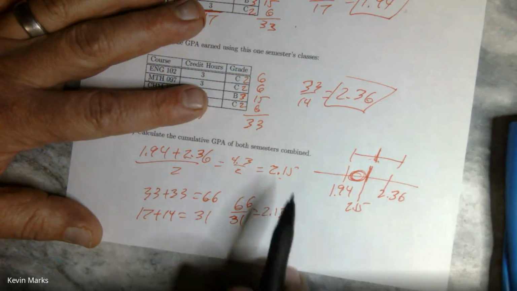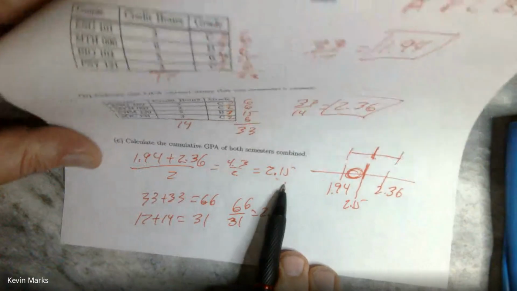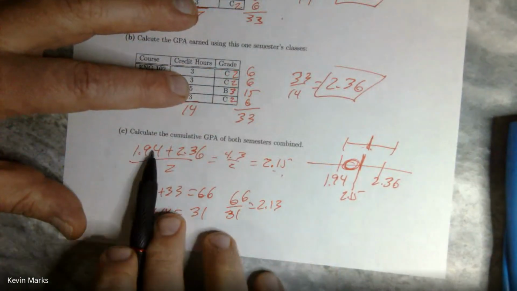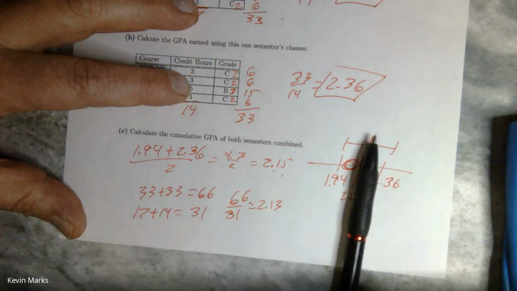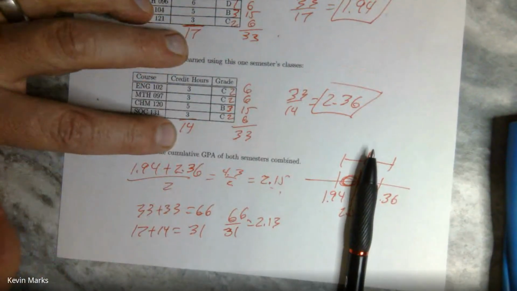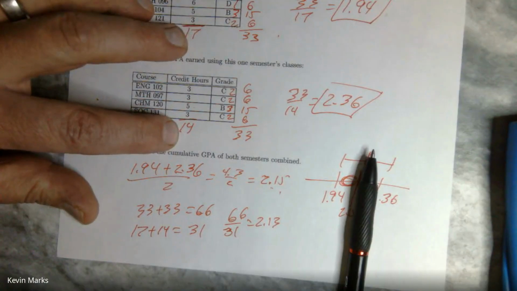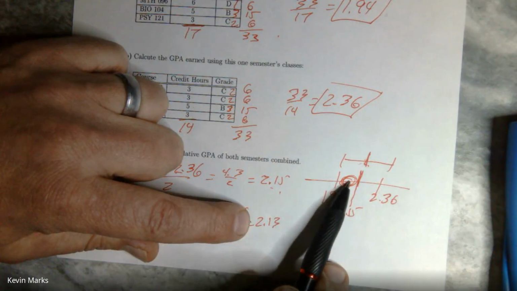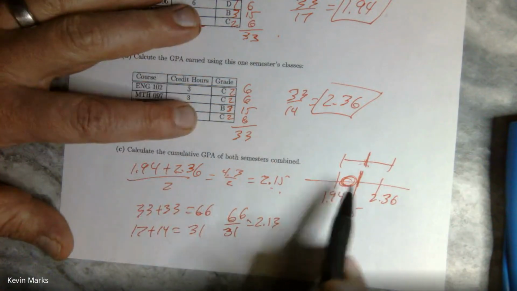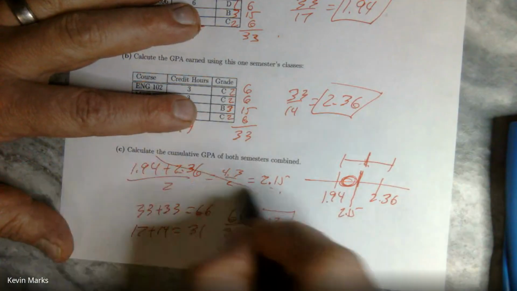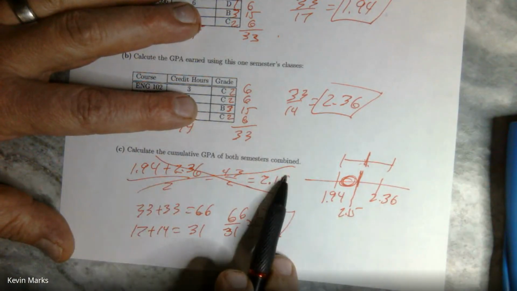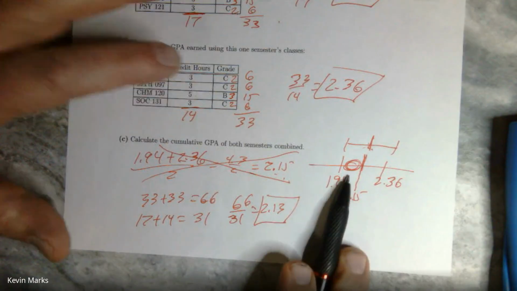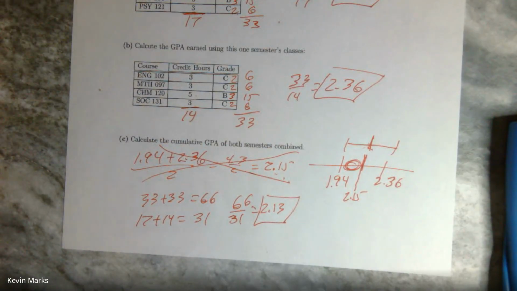I think it's worth calculating this number so that you can see the whole point here. If these things were evenly weighted, it would give you right smack dab in the middle. But these things are not evenly weighted. This one's pulling a little bit harder, because look, where is 2.13? Slightly below 2.15. So it stands to reason this makes more sense. It's worth doing the simple average, but that's not the right way. This is the better way because now it takes in the different weights.